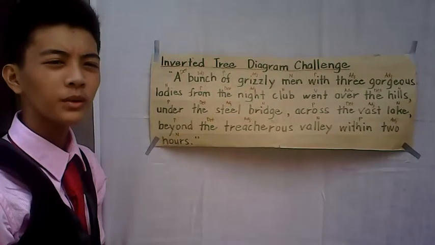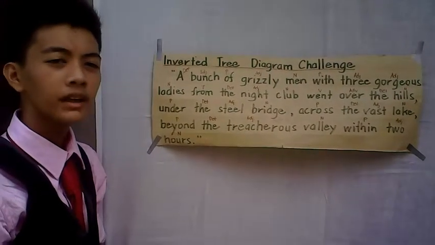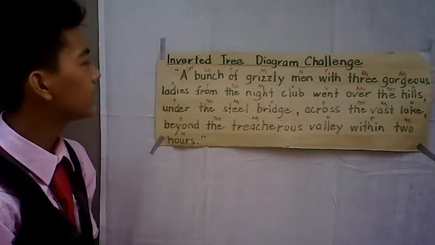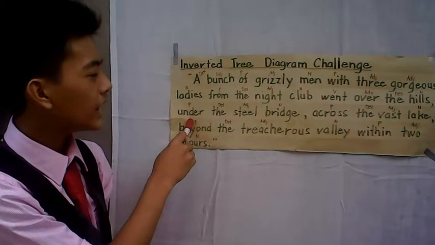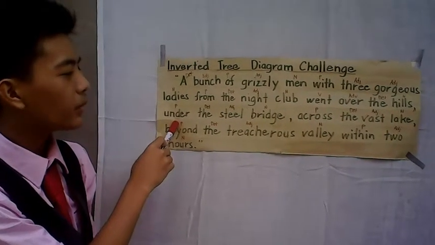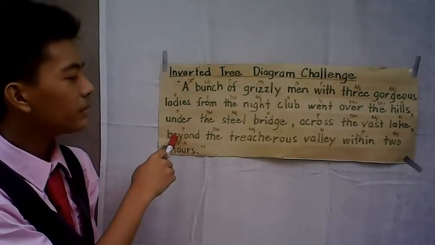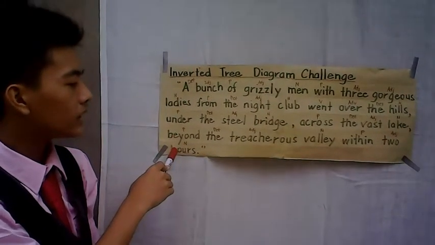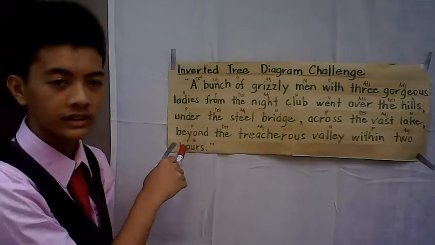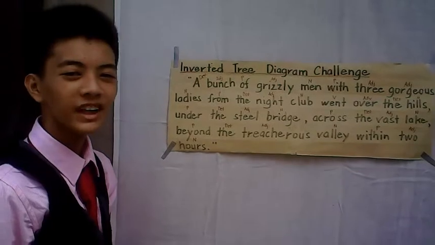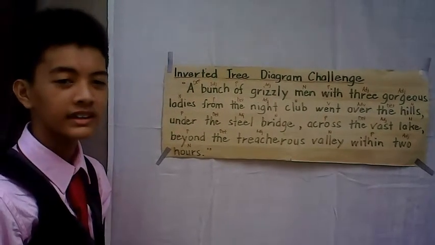Today, I will show you how to make an inverted tree diagram. Here, we have a sample sentence: A bunch of grizzly men with three gorgeous ladies from the nightclub went over the hills under the steel bridge across the vast lake beyond the treacherous valley in 2 hours. If you notice, there are words written on top of the words in the sentence.